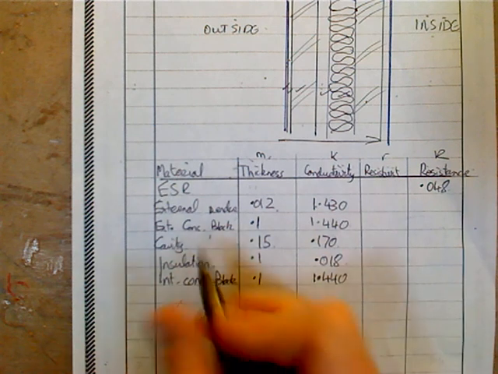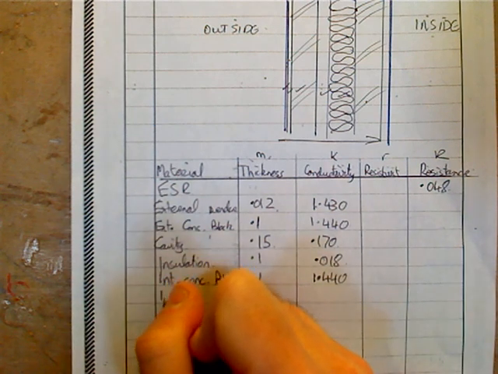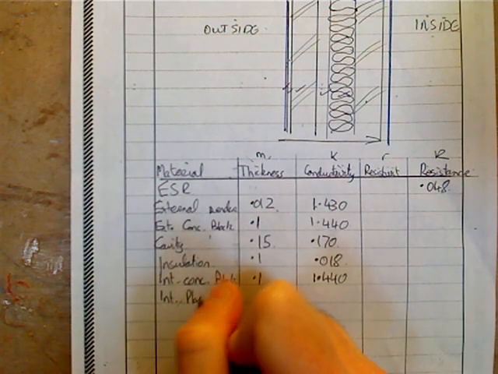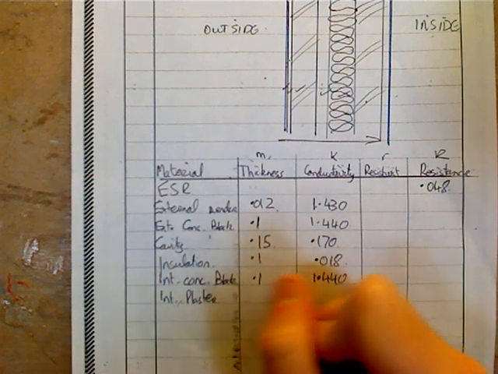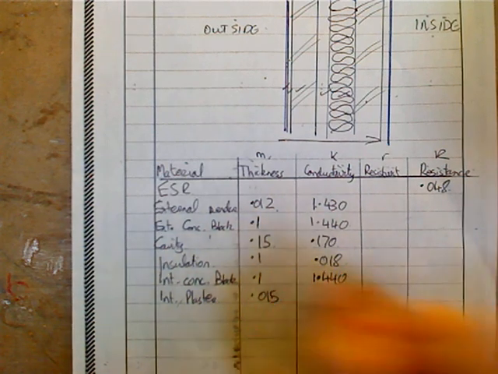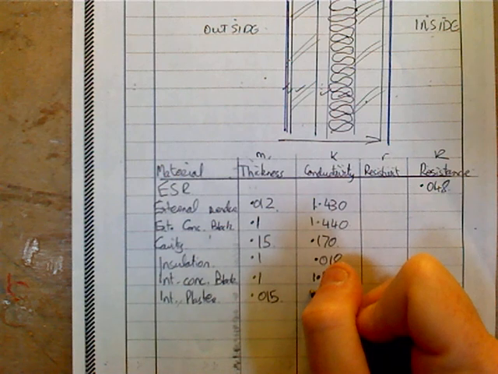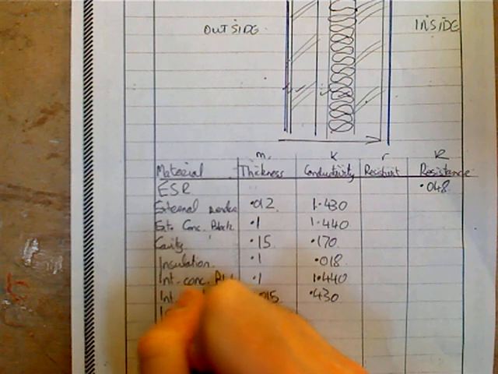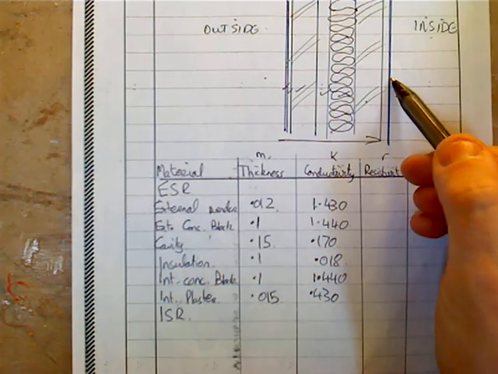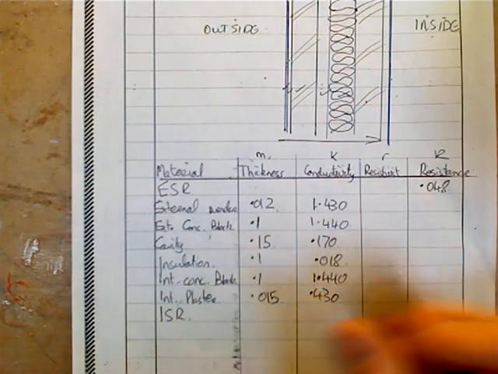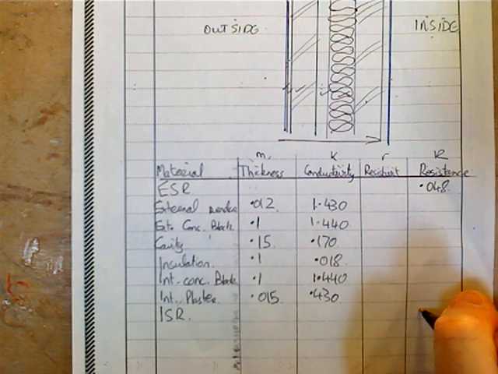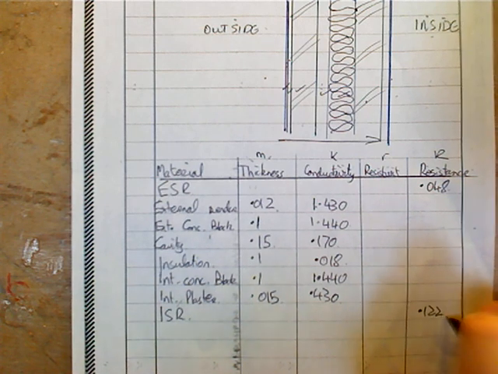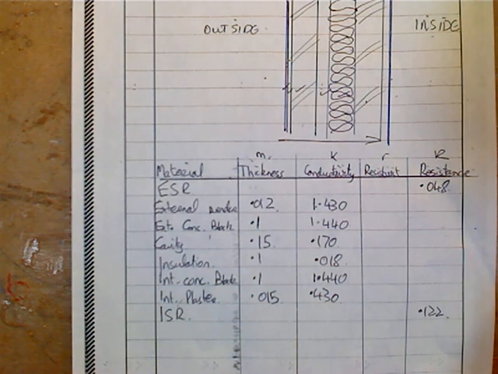Then we have our internal plaster, which is a thickness of 0.015, and its conductivity is 0.430. And then we have ISR, which is the internal pocket of air, the internal surface resistance, and it's given over here as 0.122. Is everybody happy with that?